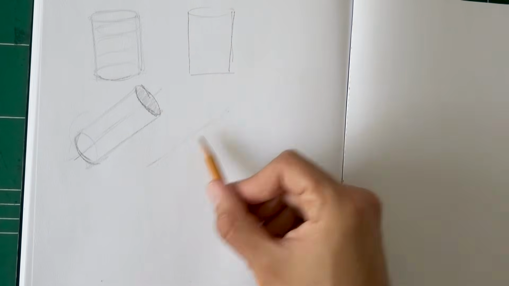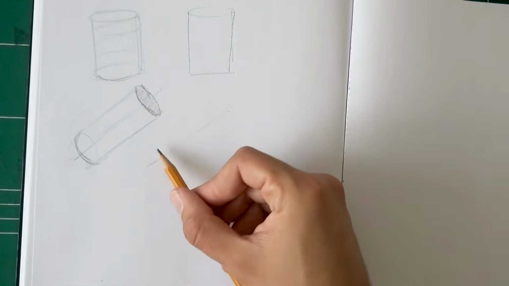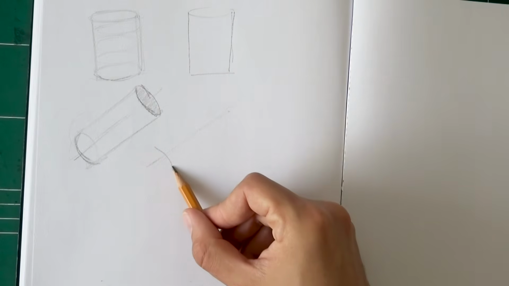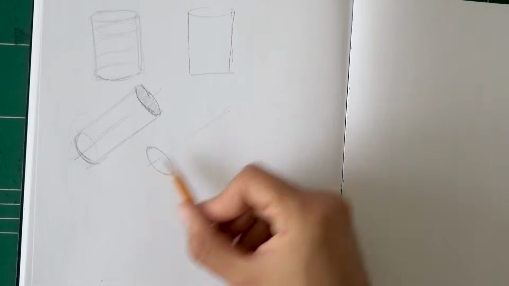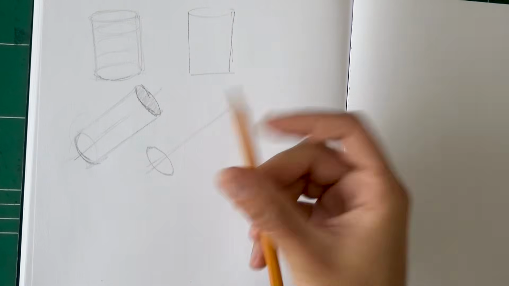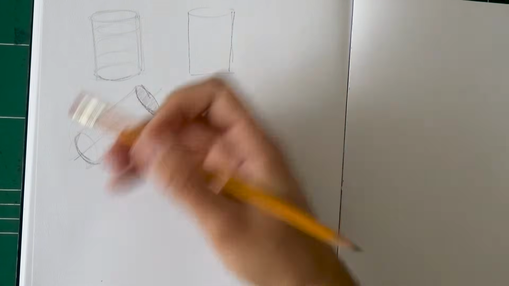So let's say we do the other way around. We see the bottom. In our case, we can imagine it as the bottom. So I draw an oval, or an ellipse. Now you see I'm off. The direction is a little off. So I'm fixing it, okay?